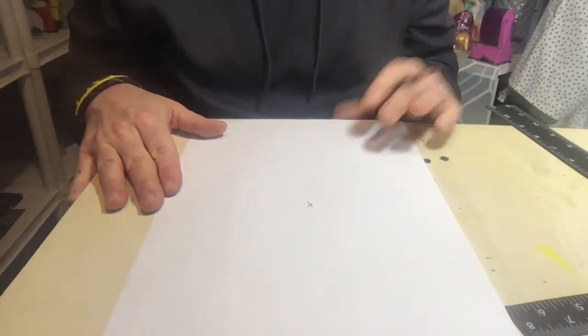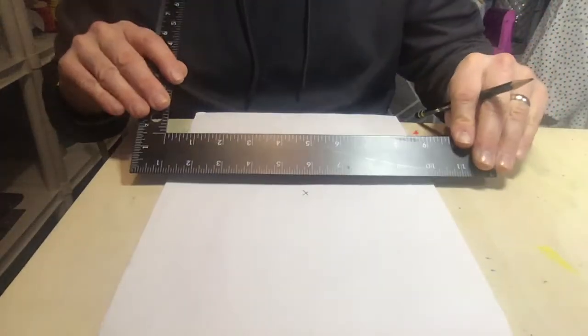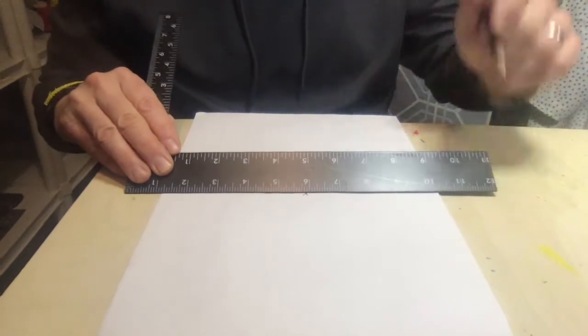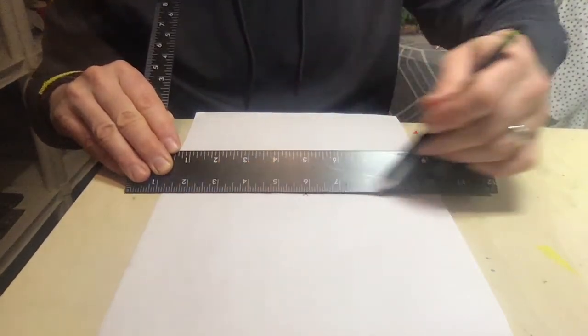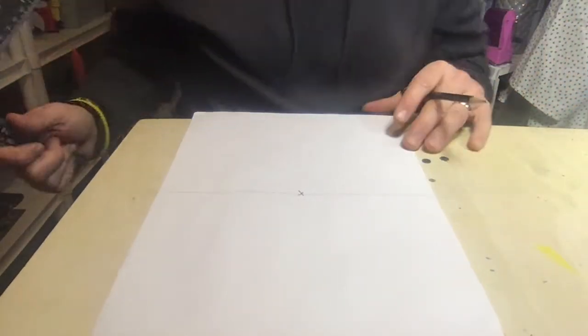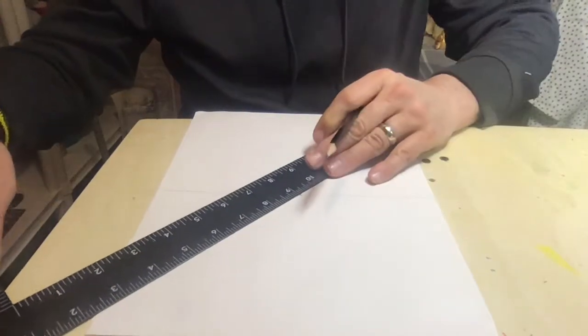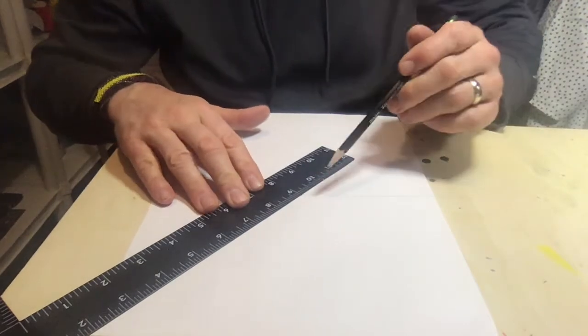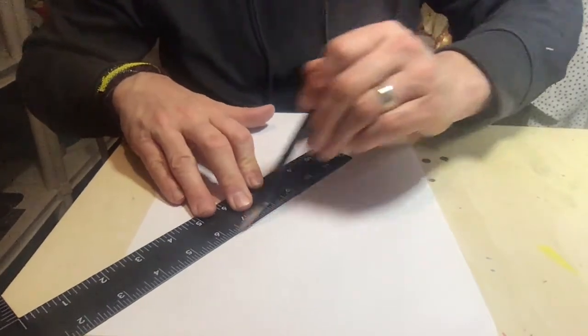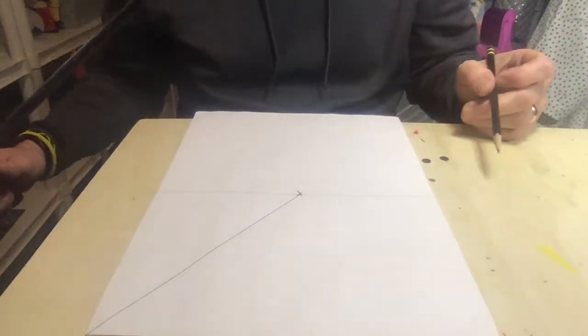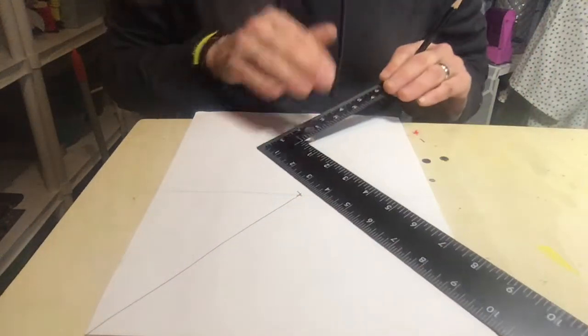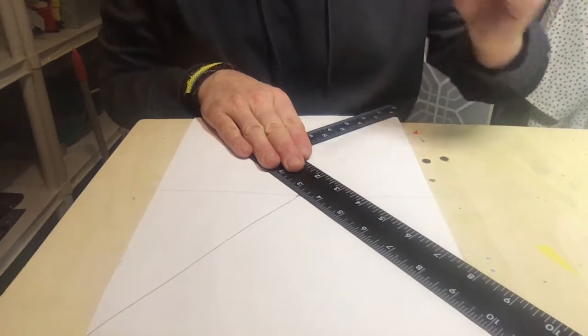Just like that. And I'm going to take my ruler and draw the horizon line. The horizon line is the line that divides the earth and the sky. Okay? And I'll go back in with my Sharpie and darken this in a minute. Now, what I want you to do is touch the vanishing point and touch the bottom corner of your paper and draw a line. Just like that. And then do the same thing on the other side.